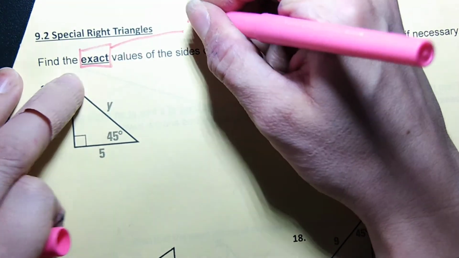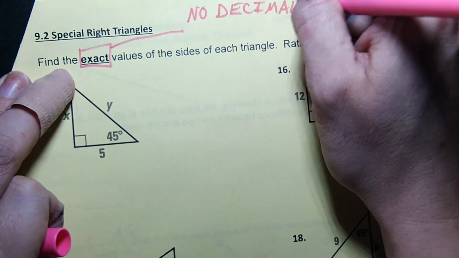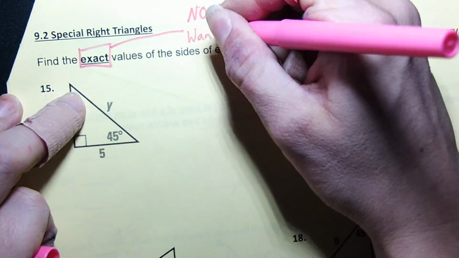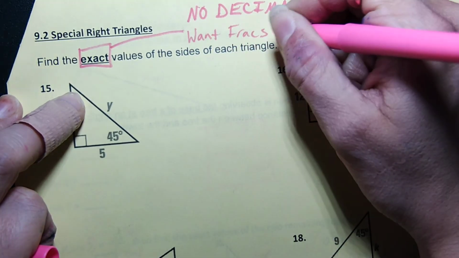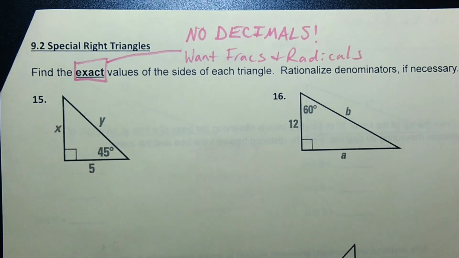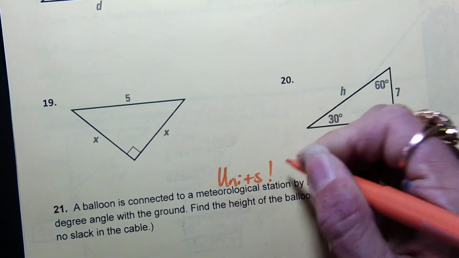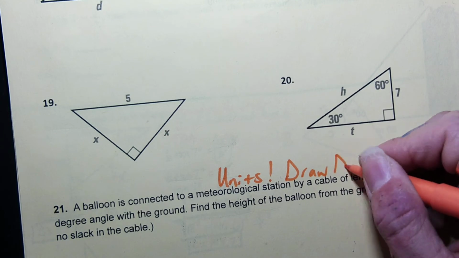What does that mean? No decimals. We want fractions and we want radicals. Now, you can use decimals to check yourself. If you want to use the Pythagorean theorem to verify an identity or something, you can. But as far as the way you express your answers, simplified fractions and radicals. So we're going to go down by number 21, it's a story problem. Make sure you're showing units, and make sure you're drawing pictures or your diagram.